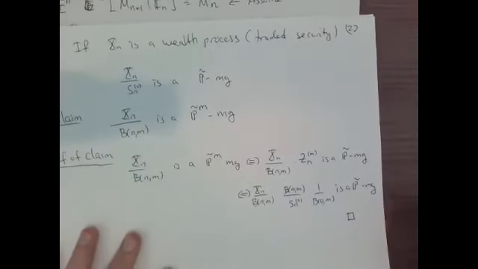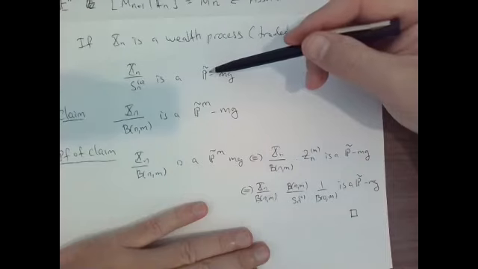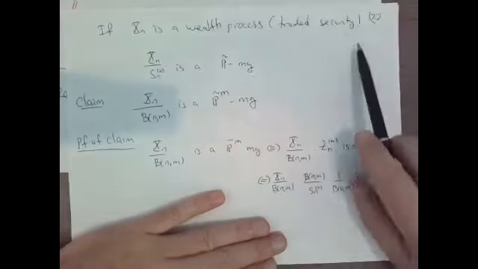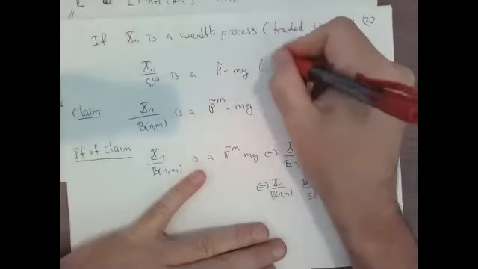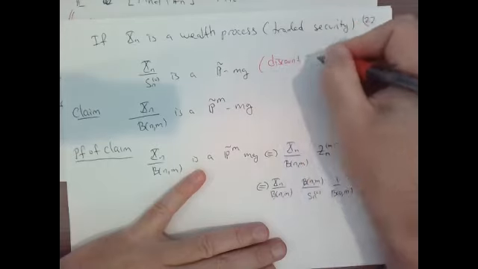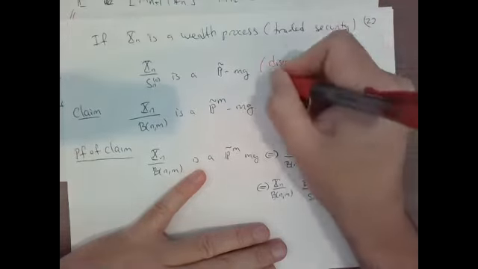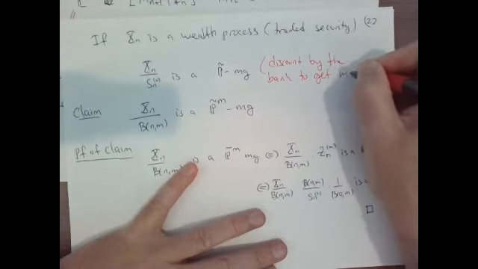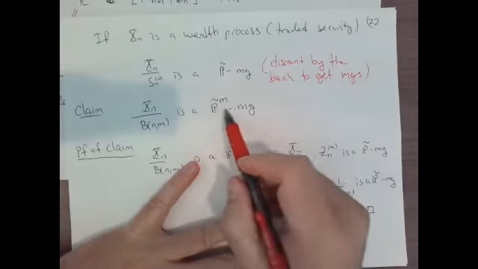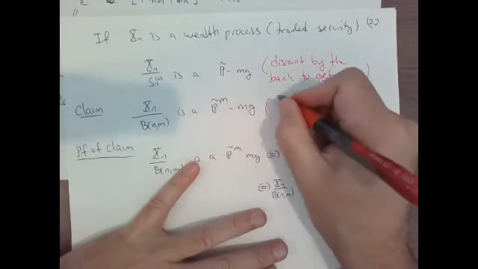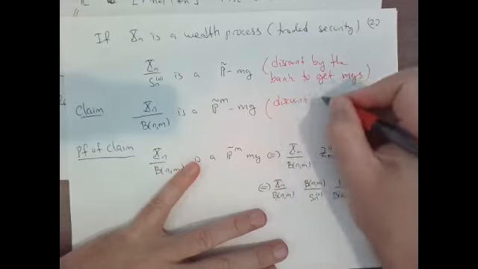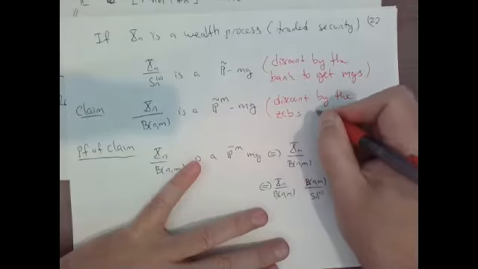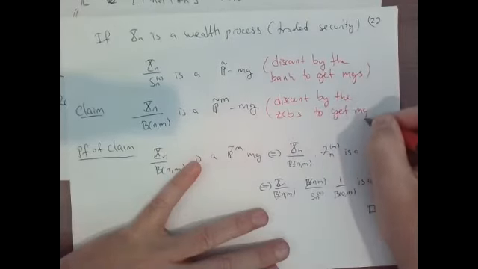So you see what is happening with these measures is that for the risk neutral measure, you need to discount by the bank. So this is discount by the bank, to get martingales. If you want to look at the forward measures, well, here you need to discount by something else. You discount by the zero coupon bonds to get martingales.